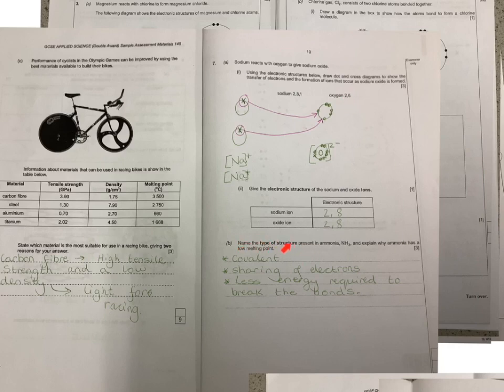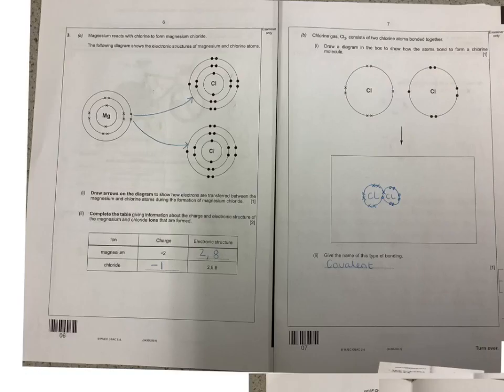Name the structure present in ammonia, NH3, so they're both non-metals, and explain why ammonia has a low melting point. It's covalent bonding. They share electrons, less energy required to break the bonds. So, nice easy question there.